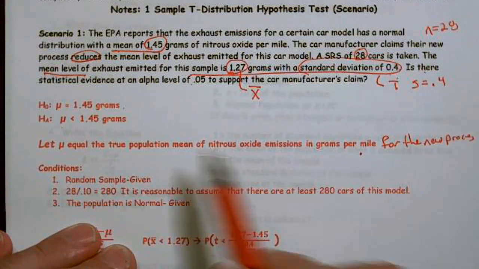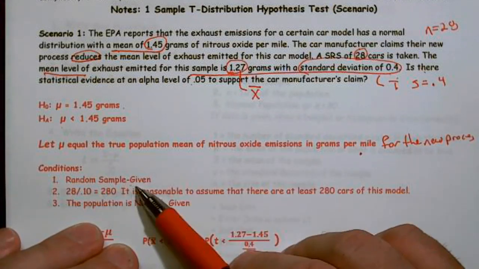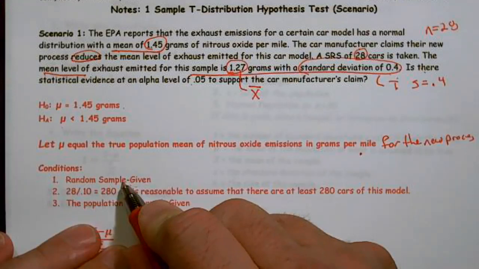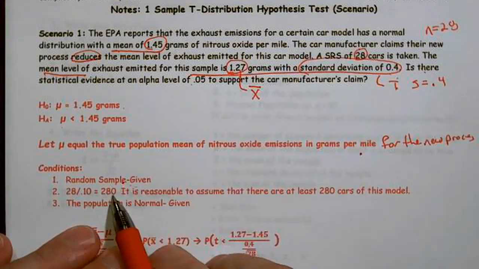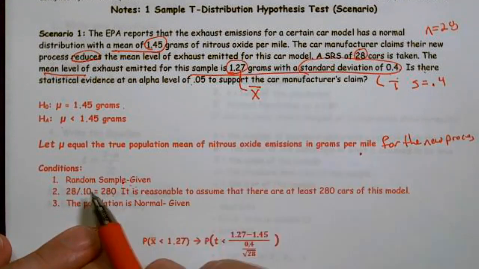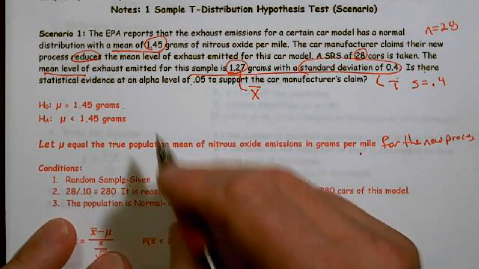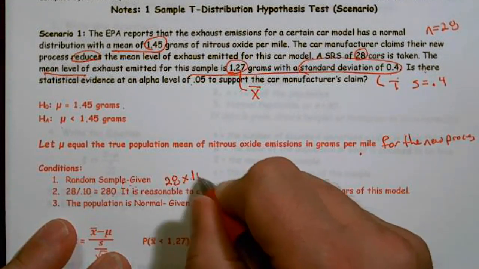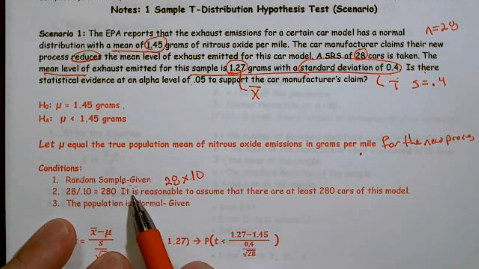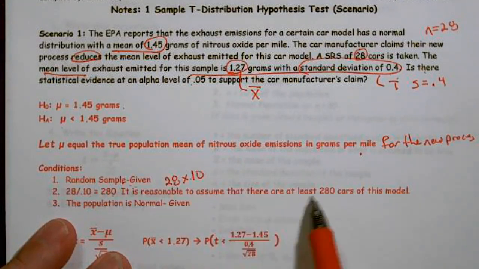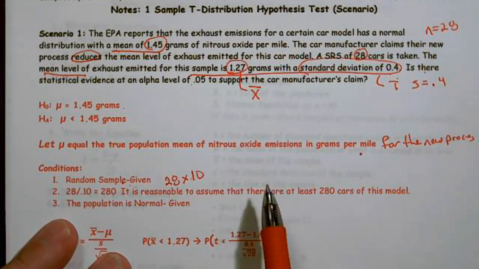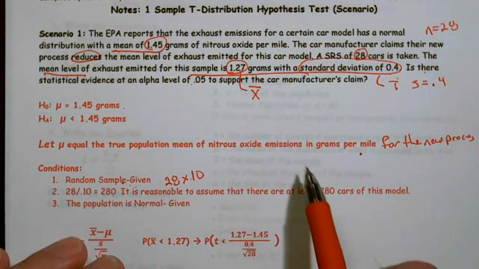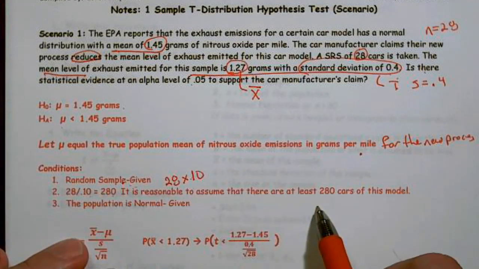All right. So our first condition, random sample. Well, they told us they had a random sample of 28 cars. So that part was easy. The next thing, our sample size was 28, and 28 divided by 0.1, or if you prefer, 28 times 10, is 280. It's reasonable to say that there are at least 280 cars of this model. I don't think any major manufacturer sells fewer than 280 cars of a model. I know there are some specialty cars, but in general, they're going to sell at least 280.